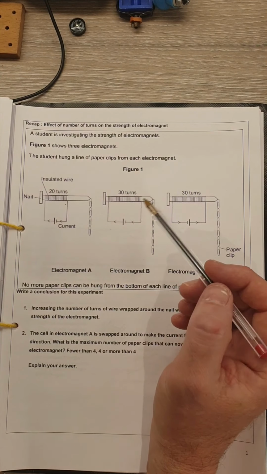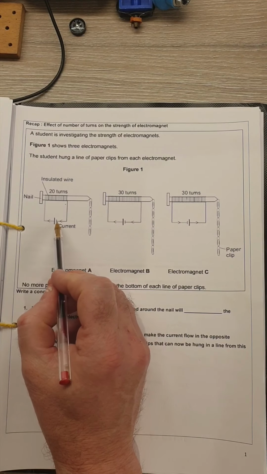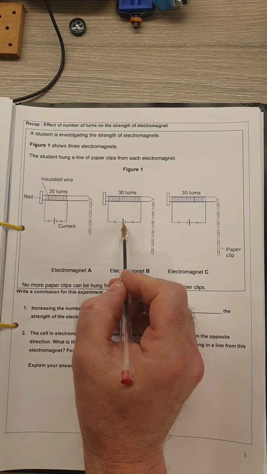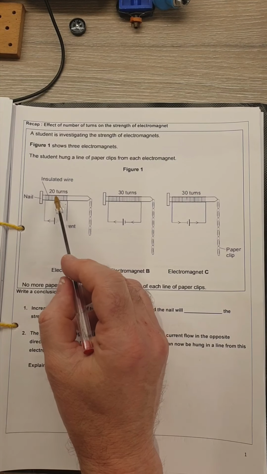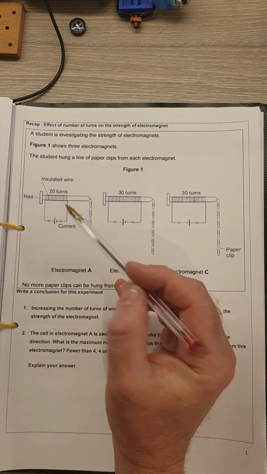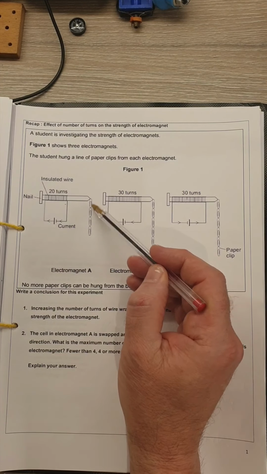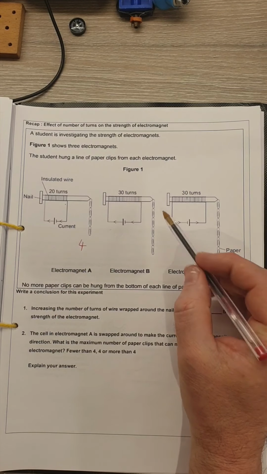Well, here the circuit is the same in each case. We have one cell placed, so we have the same voltage applied in each case. In this circuit we've got 20 turns, in this circuit we've got 30 turns. When we've got 20 turns we've got 1, 2, 3, 4 paper clips picked up.